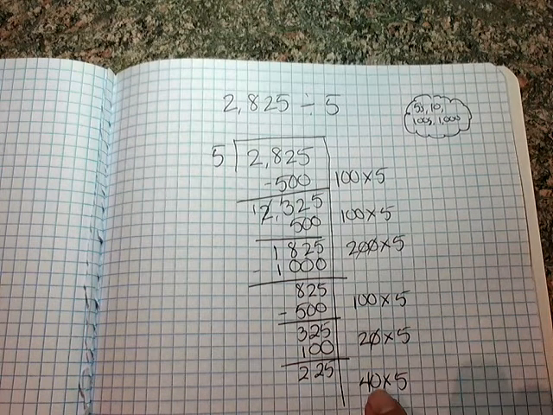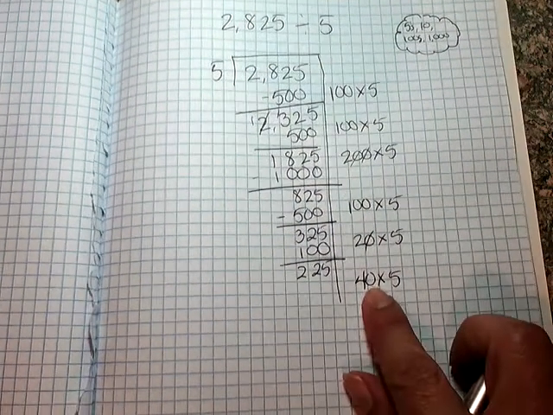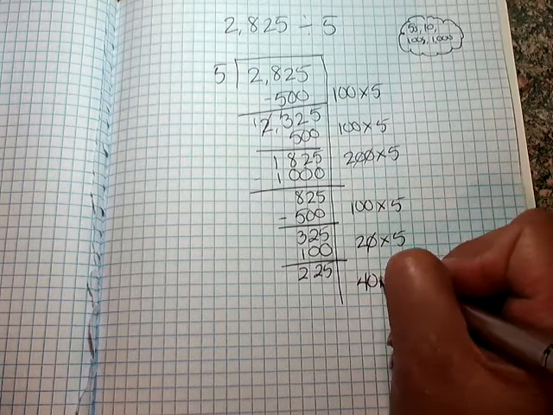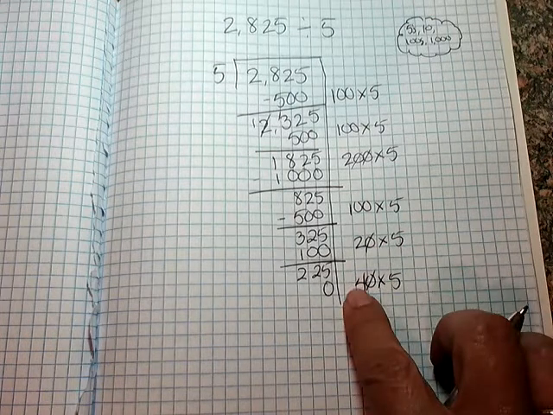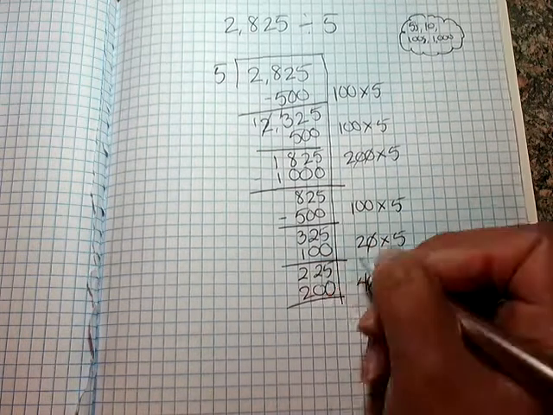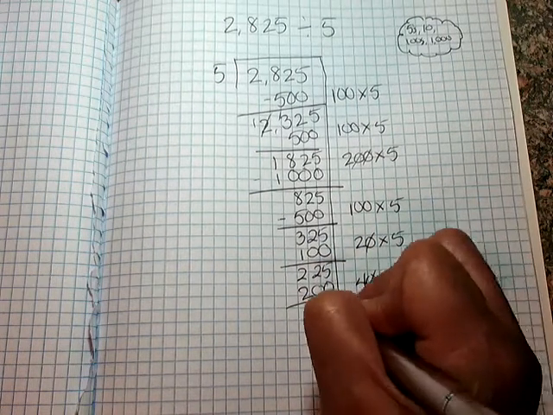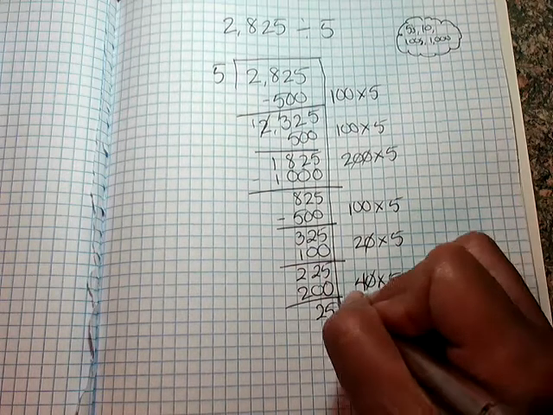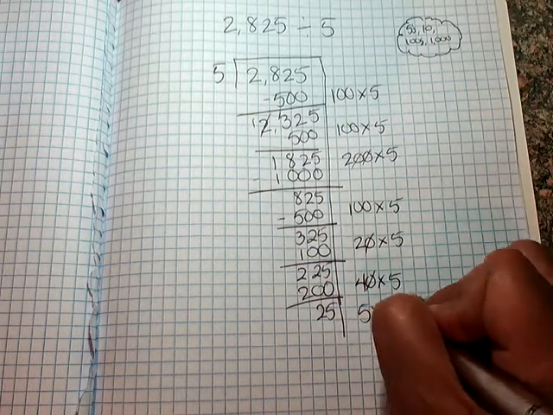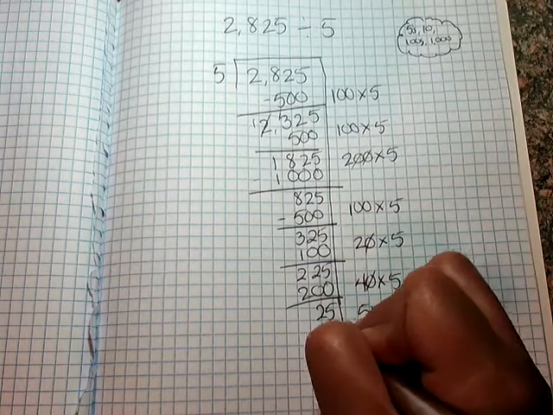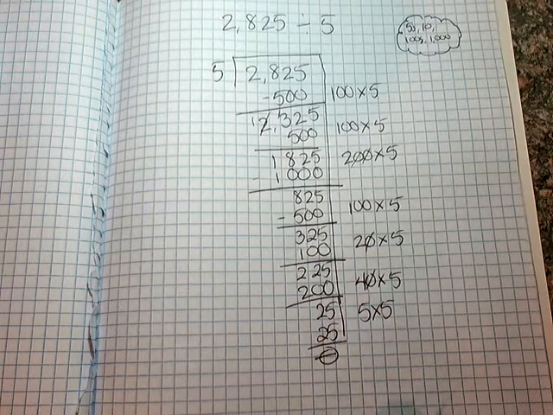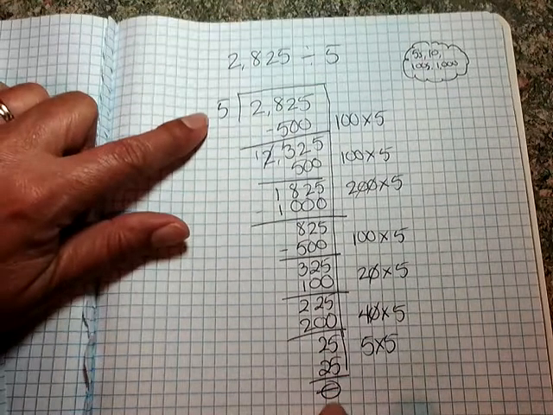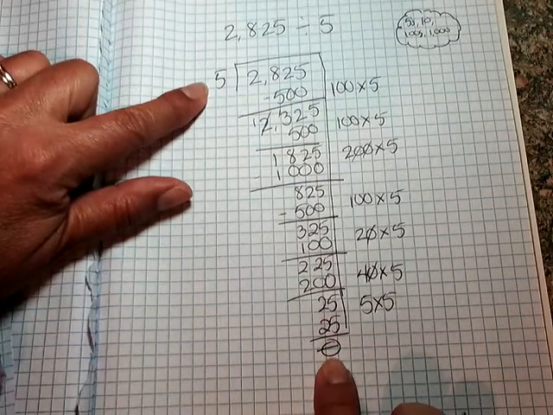So 5 times 0. And let me push this up here. That means 5 times 0. Well, we've got that placeholder. We'll put this there. So 5 times 4 is 20. And I've just taken away 200. And I'm left with 25. So I know my times tables, and I know that 5 times 5 is 25. And I've got 0 left over. And that's what we're trying to get to, 0 or a number smaller than that 5. And I've reached my goal.